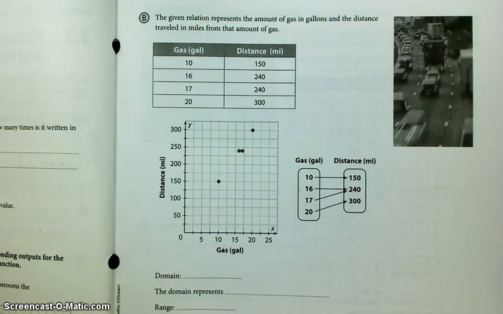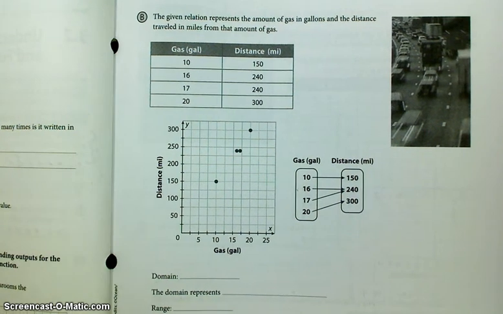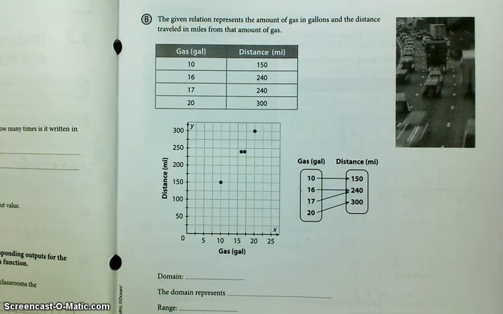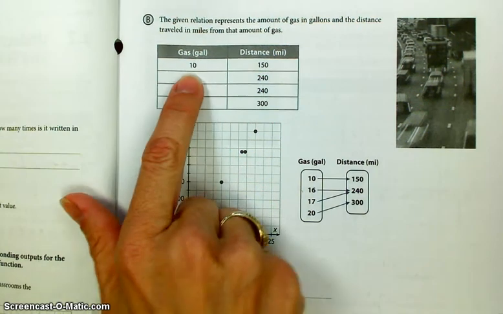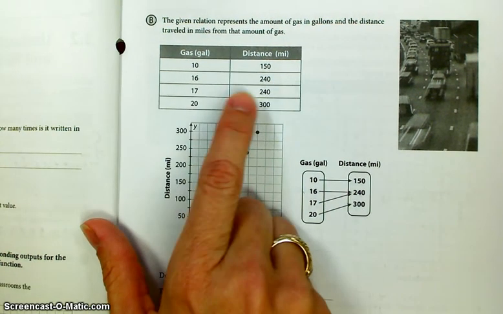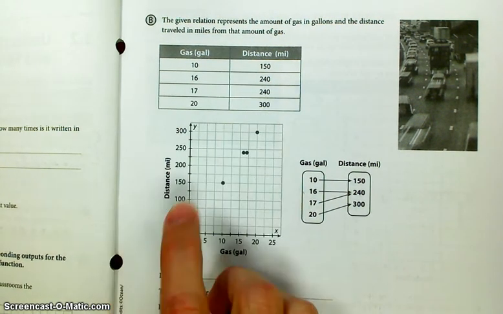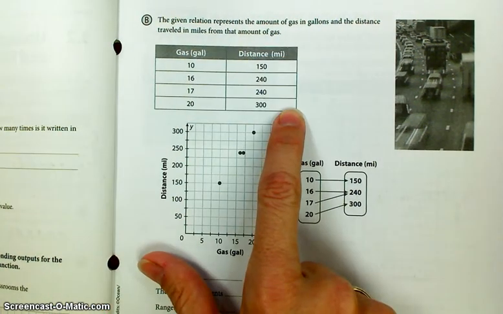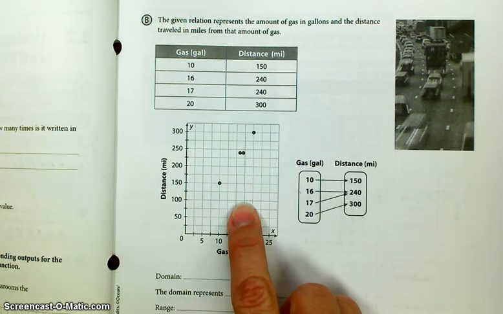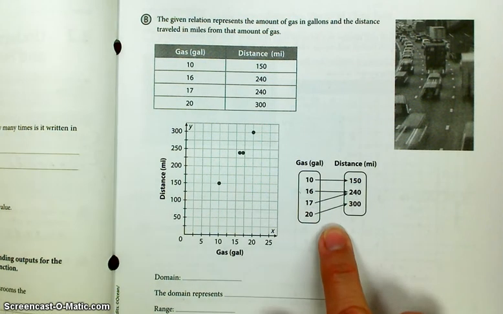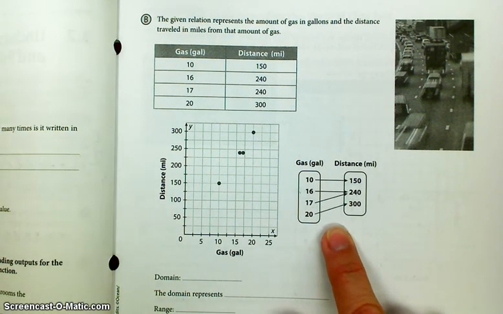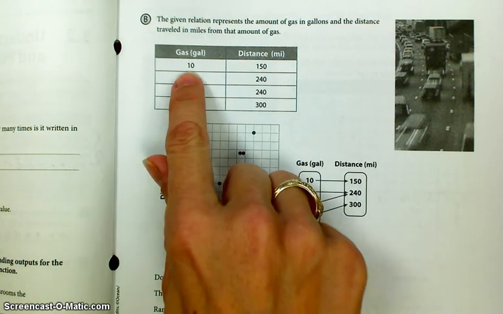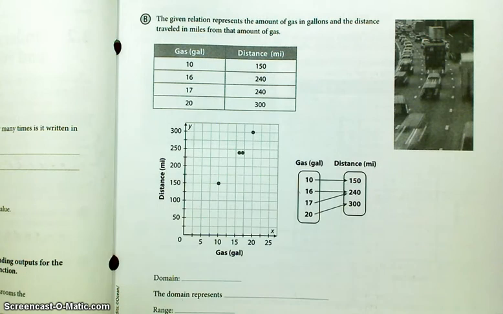All right, now I'm on page 111. The given relation, remember a relation is just a set of ordered pairs, inputs and outputs. The given relation represents the amount of gas in gallons and the distance traveled in miles from that amount of gas. 10 gallons, 150; 16, 240; 17, 240; 20, 300 miles. All right, so here is your information represented in a table. Here is your information represented in a graph. Here is your information represented in a mapping diagram. Again, they didn't give you the information in ordered pairs, but you could easily do that. 10, 150, 16, 240, etc.